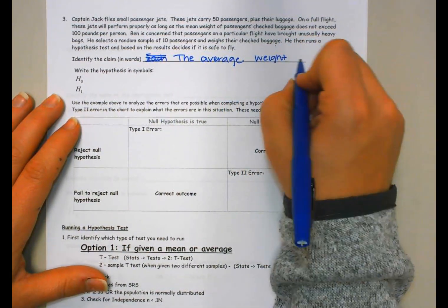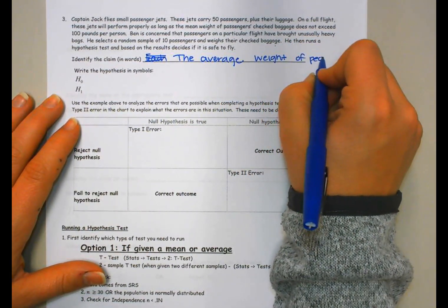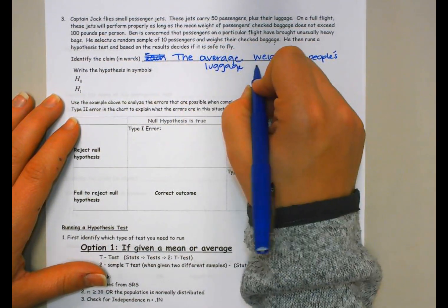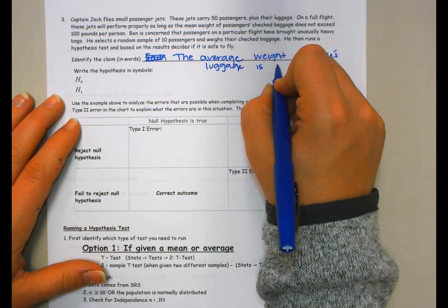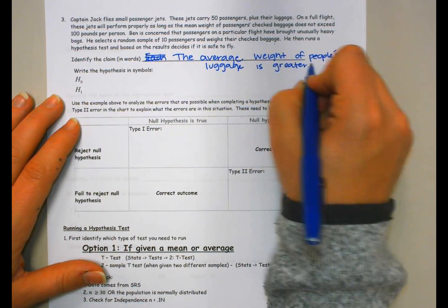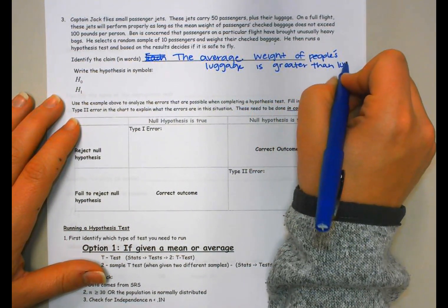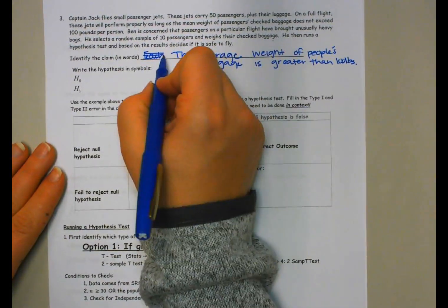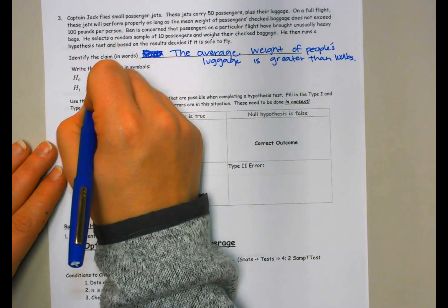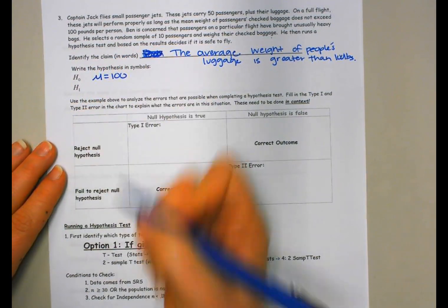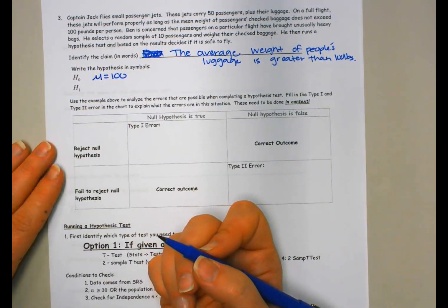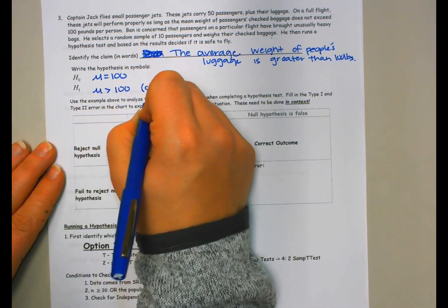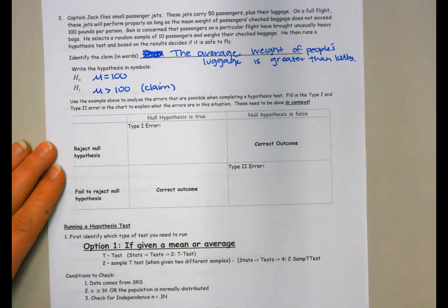Right, our claim is the average weight of people's luggage is greater than 100 pounds. So our null hypothesis is that it equals 100 pounds. Right? Our mean would equal 100 pounds, but we're claiming, right, we're worried that it's greater than 100 pounds.